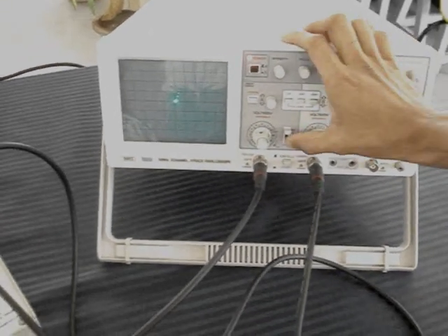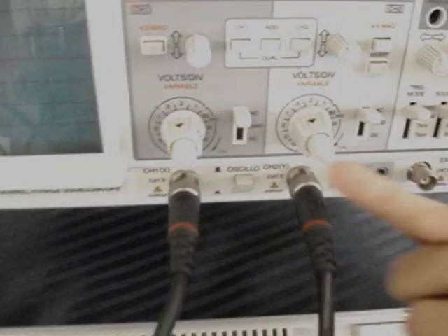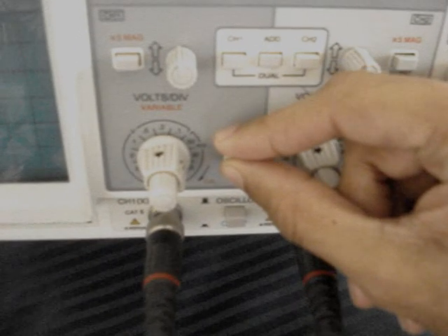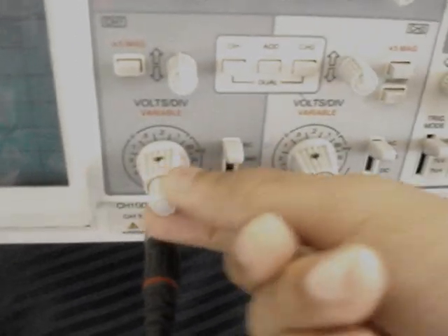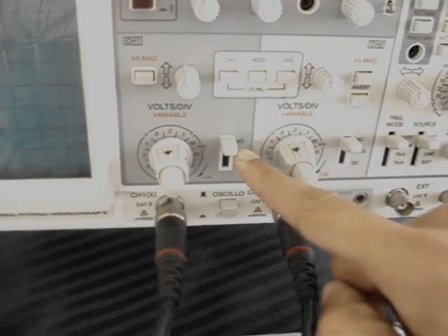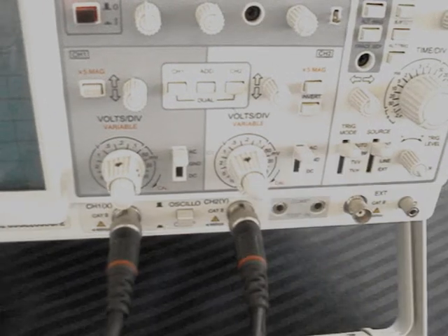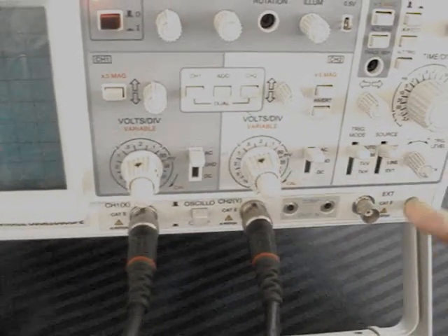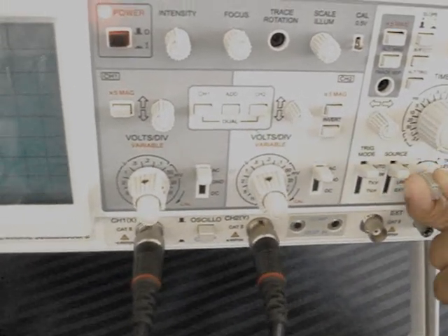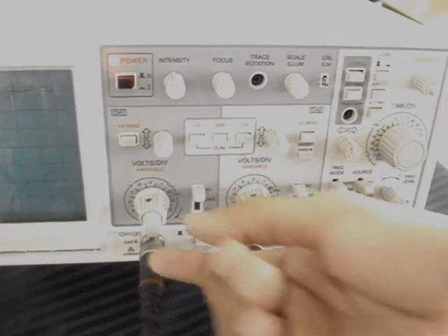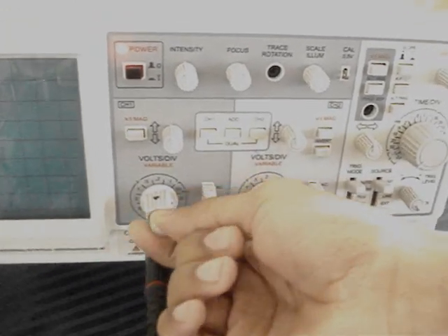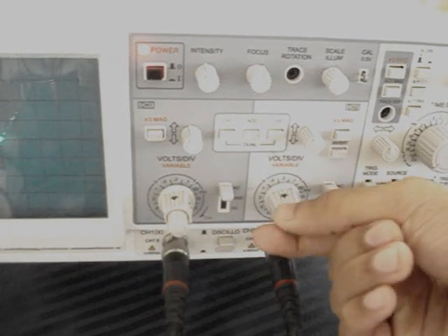Make sure all of them are in the AC mode. This is volt per division. The switch next to it should be kept in the AC mode. So this is auto and internal. The trigger level is in the lock mode. The calibration should be locked in both the cases.